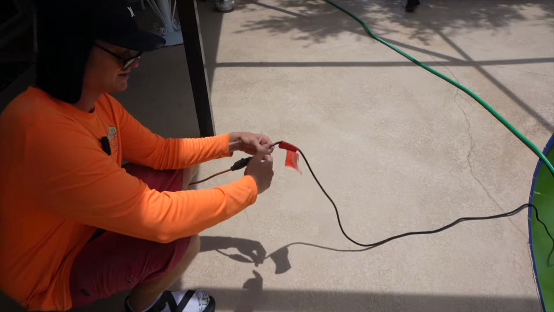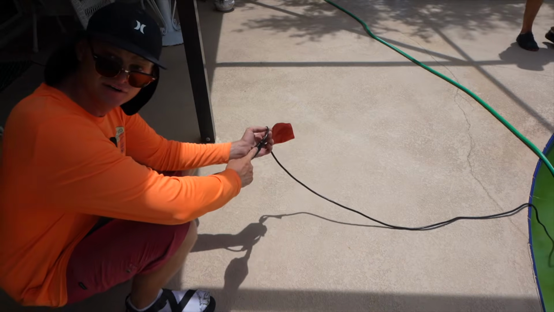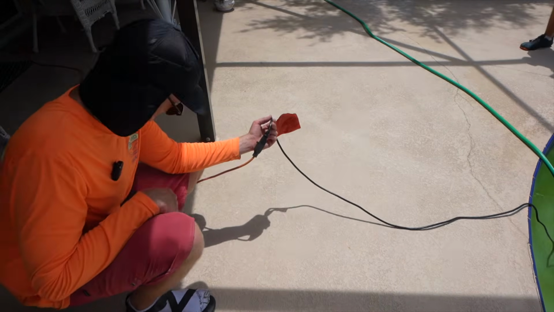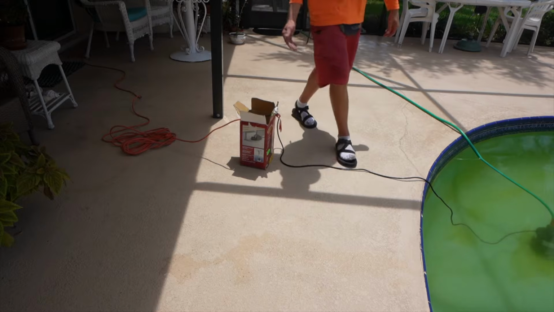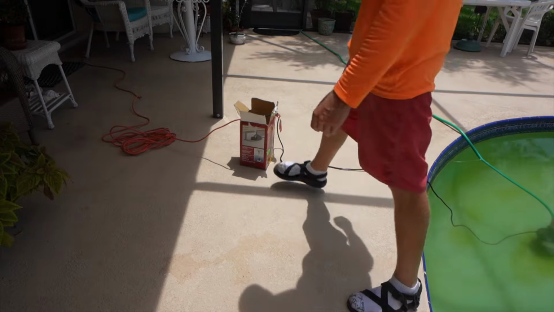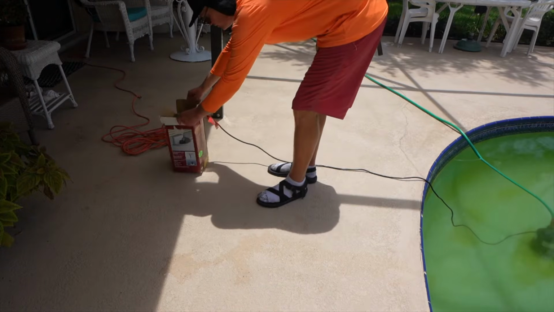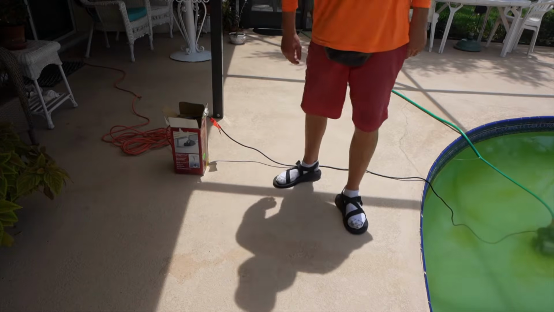You do not want to get your outlet wet. If the deck gets wet, our cords are going to stay dry. And if possible, put them under the roof as well.